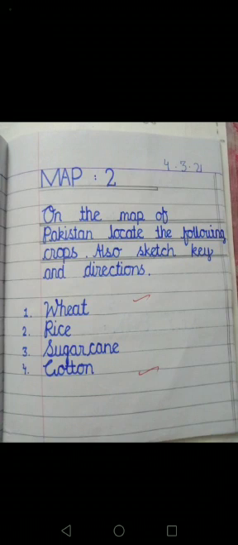Now they have given us names of 4 crops, and we have to locate these 4 crops in the relative provinces where they grow. So the first one is wheat, second is rice, third is sugarcane, and fourth one is cotton.